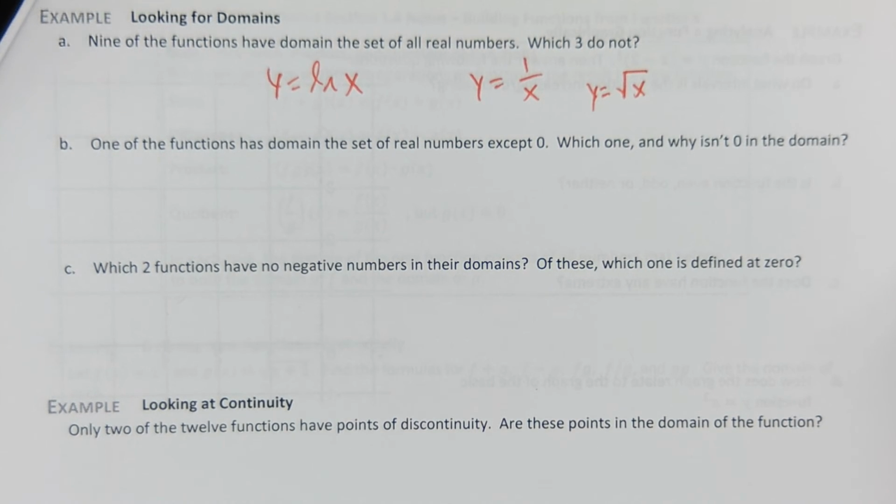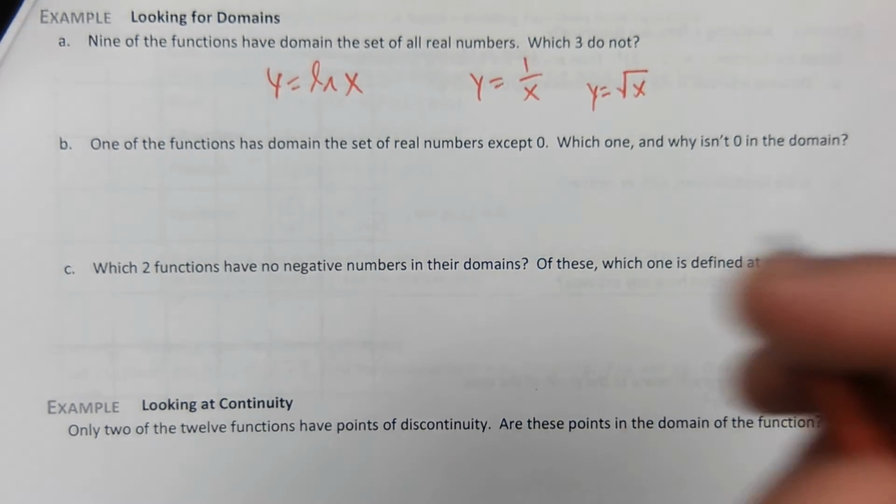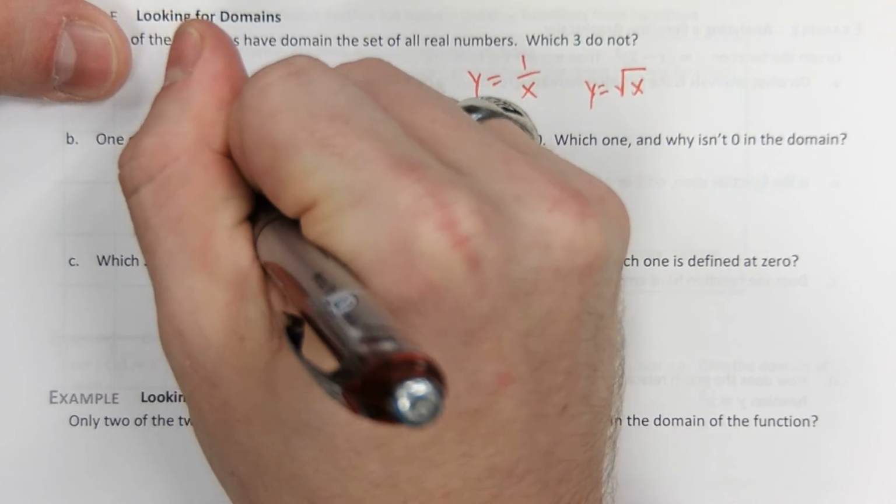One of the functions' domain has a set of all real numbers, except for the number 0. Which one is everything except for 0? The reciprocal function. Right. But why?